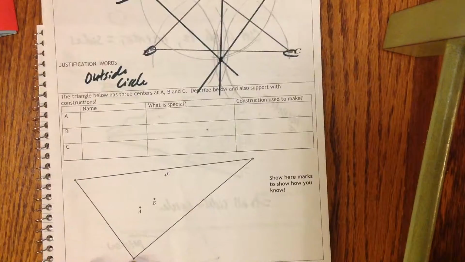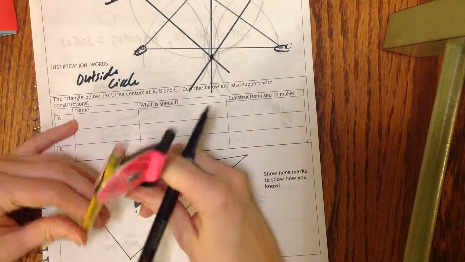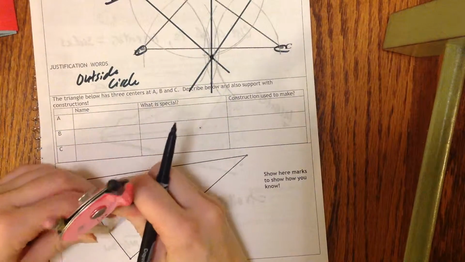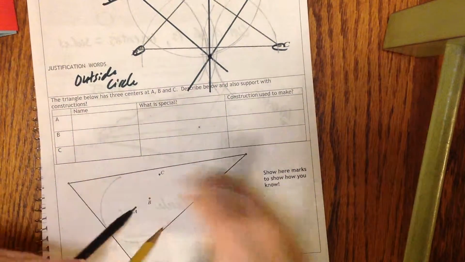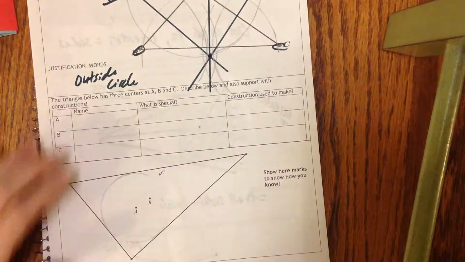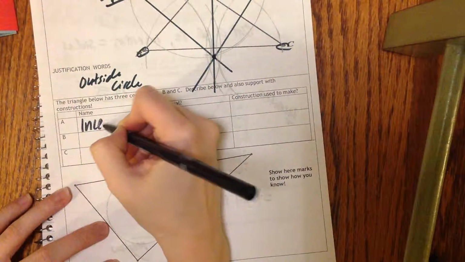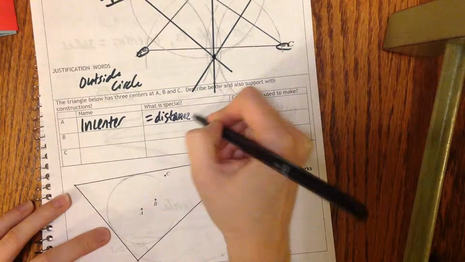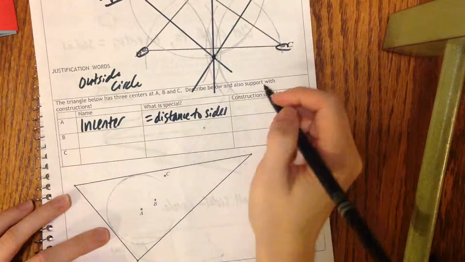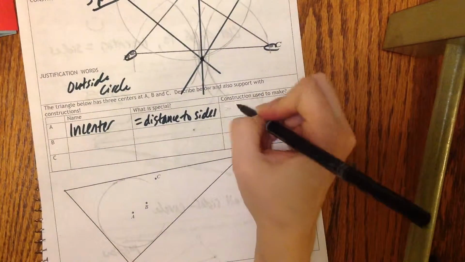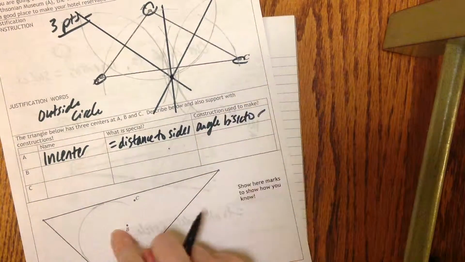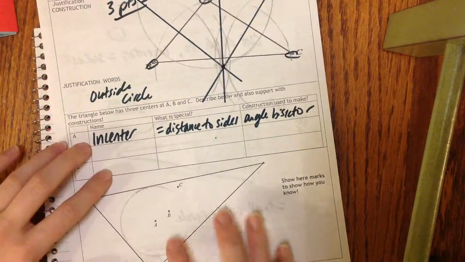Alright, now I need to figure out, I'm going to draw some things here to try to help me. This point here, it looks to me like there's no way this is equal distance to the points. So let's try equal distance to the sides by drawing a circle on the inside. Well, that worked really well. So A, incenter, special, equal distance to the sides. And we see next that construction I would use to make, because I just did it right here, would be angle bisector. Okay, angles are cut in half, keeps equal distance to the sides, circles inside.